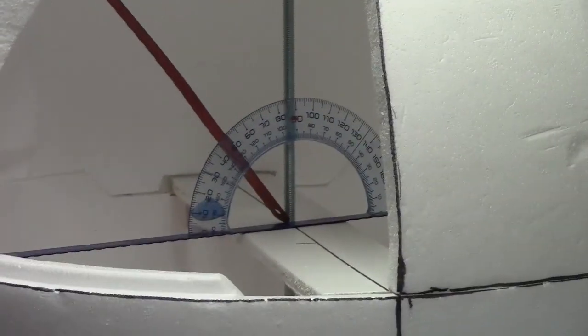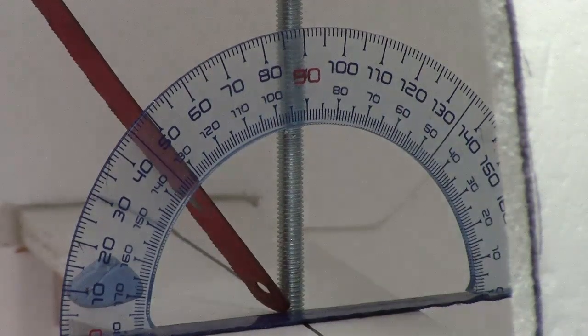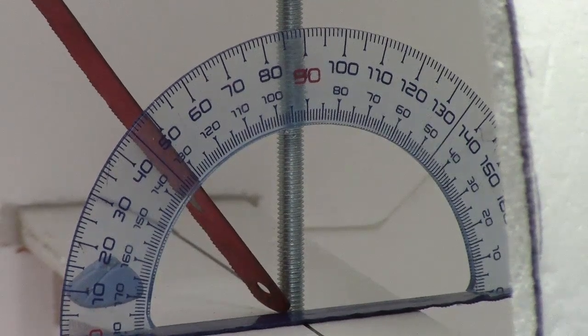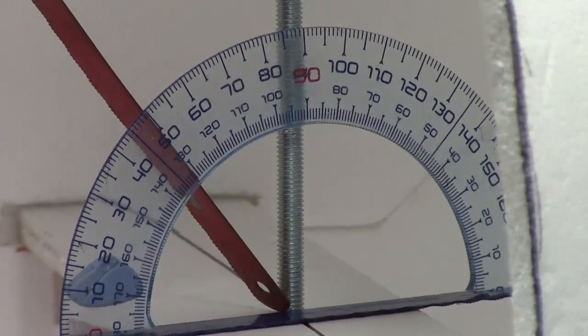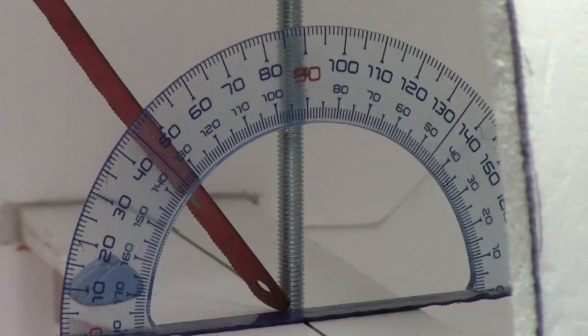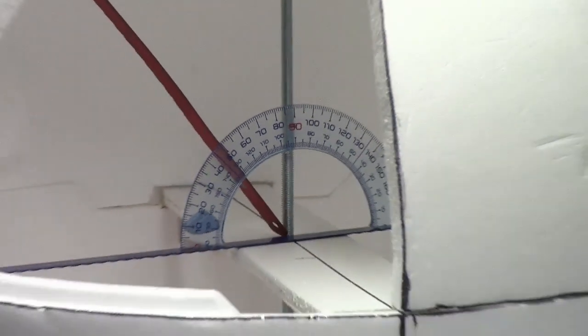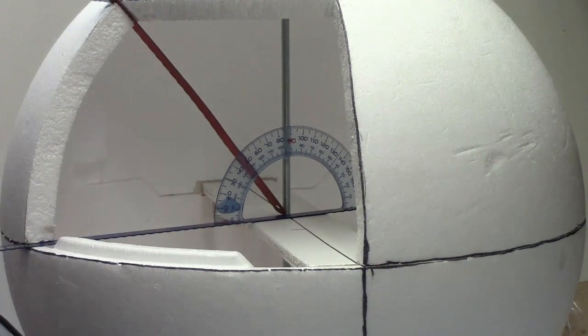So now we can see that that angle is 50 degrees. So from the equator up to our position is 50 degrees, and it's towards the North Pole, so we say that our latitude is 50 degrees north. We can also say that if we're on the equator we're at 0 degrees latitude, and if we're at the North Pole we're at 90 degrees north. So our position is 50 degrees north.